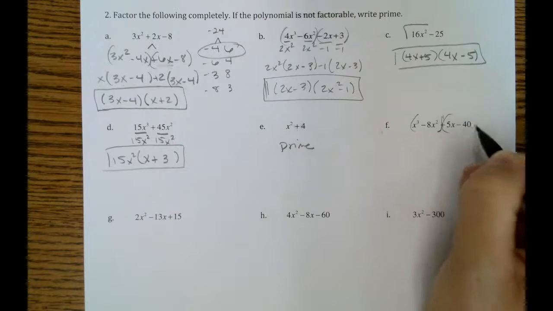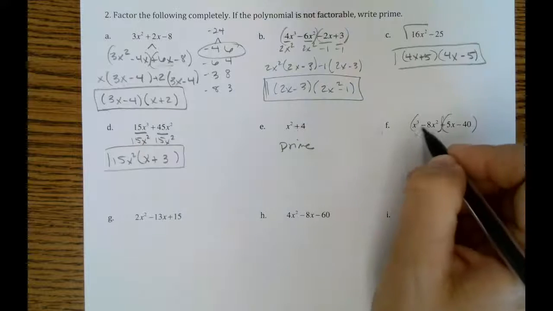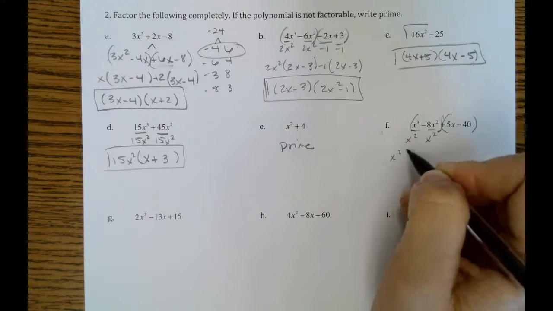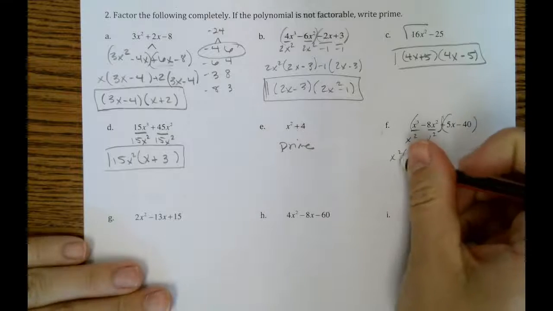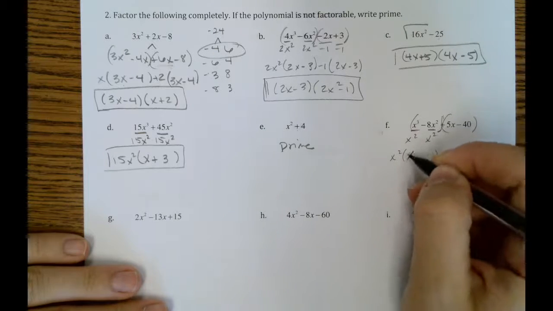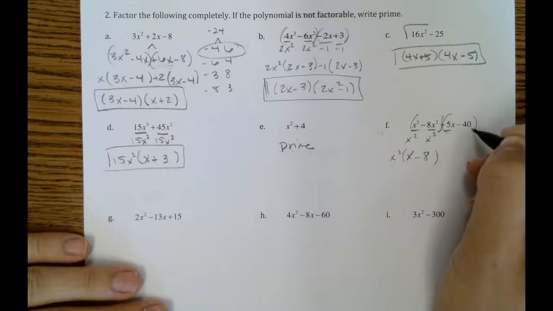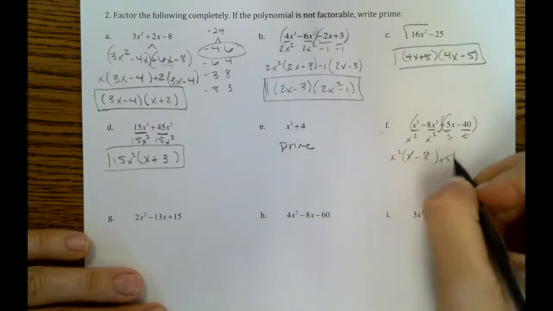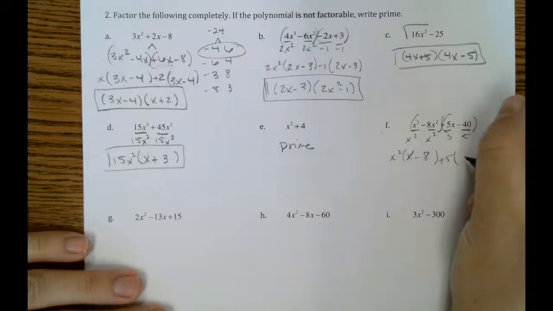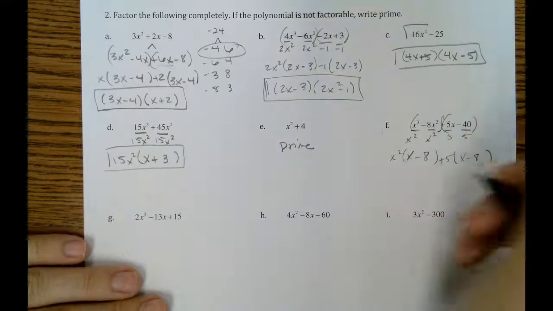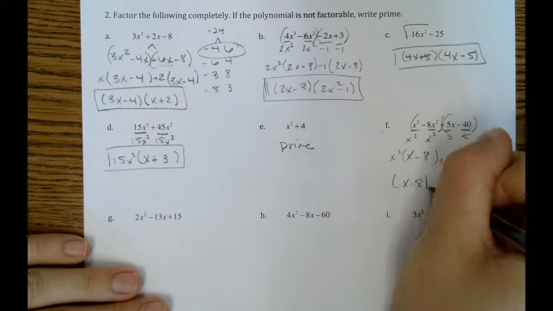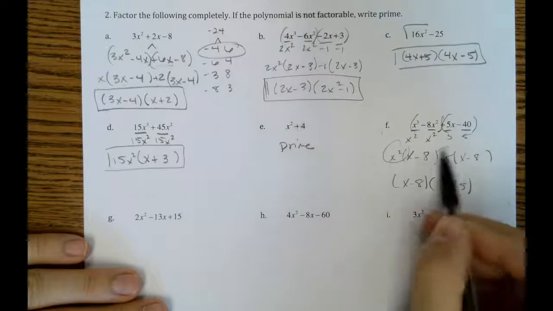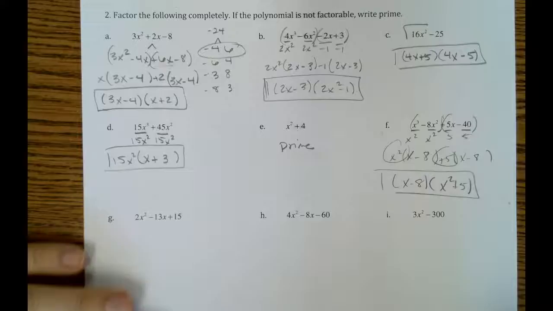Here we have factor by grouping because we have 4 terms. Go ahead and get rid of our x squared at the beginning here. So we're left with x minus 8. We'll get rid of a 5 on this one. Left with x minus 8. So we get x minus 8 and x squared plus 5. The x squared plus 5 coming from our GCFs.